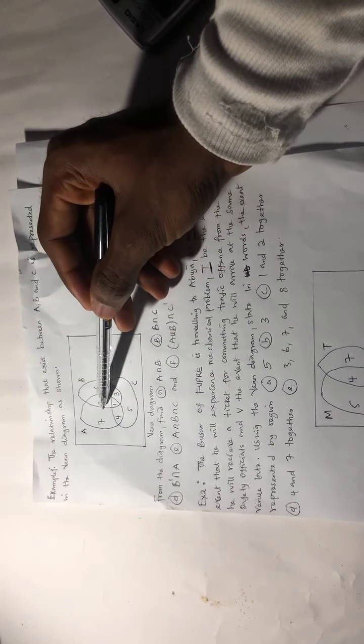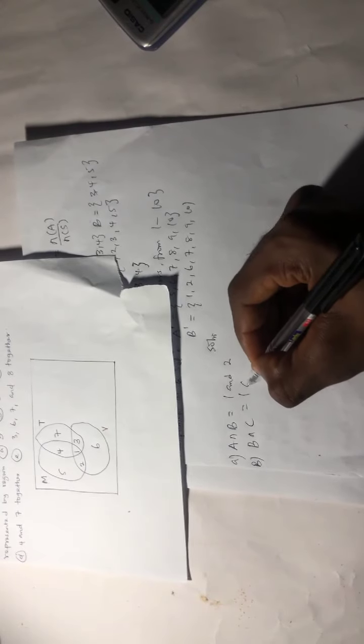All right, so let's check the B part. The B part says B intersection C. This is B, right, and this is C. So what is in C and also in B? As you can see, we have 1 and 3. So 1 and 3 is in C and also in B. So we have 1 and 3.